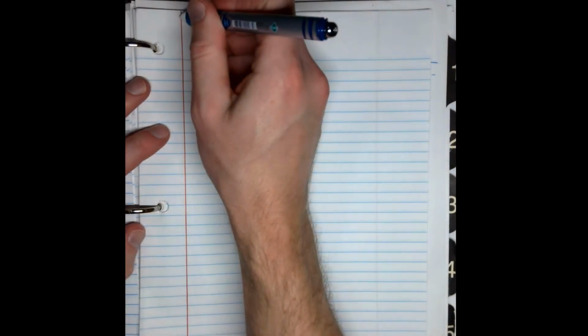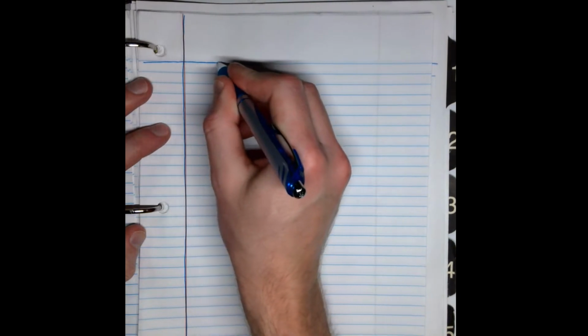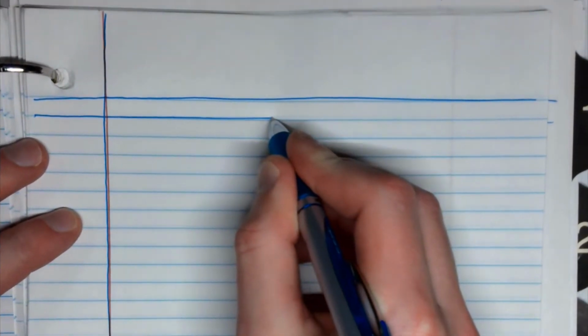Hey everyone, we are on to page 19. So down here on the bottom right, we're going to write 19. And then we need to set up our page for Cornell notes. So I'm going to draw a line down the side here, and then two across the top. And then there's this one space over here where we're going to put our name. I'll put Mr. Will and then the date.